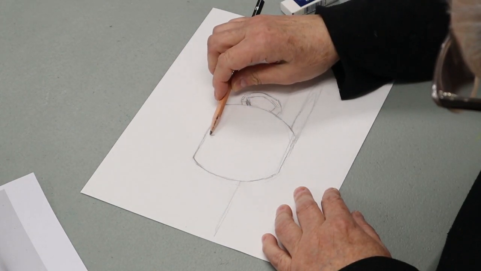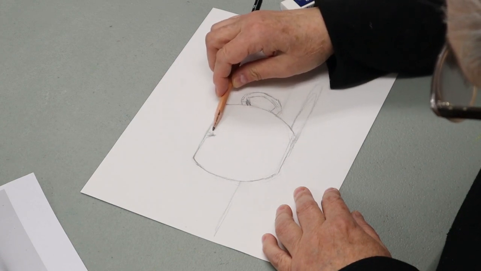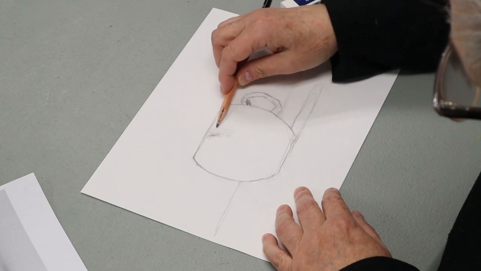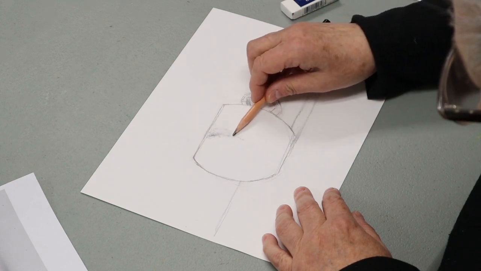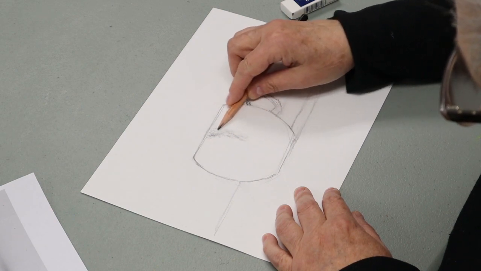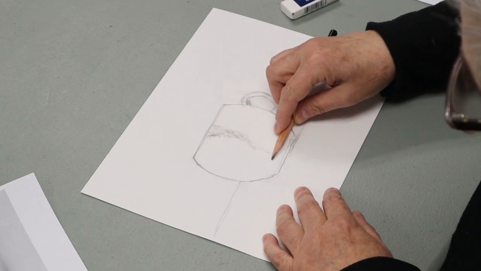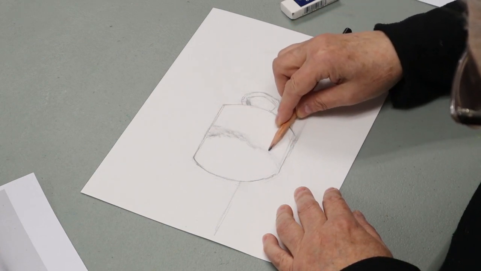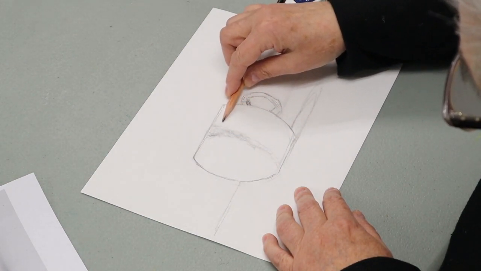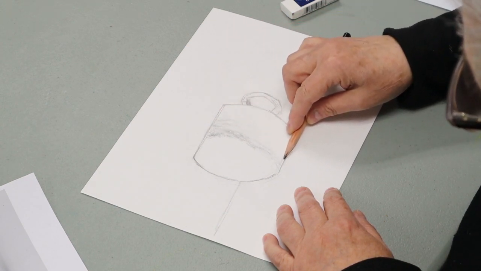What I want is a really light hand, and to do some really light shading, okay? So as you can see, I'm shading my cup on a curve to show that this is a round object.